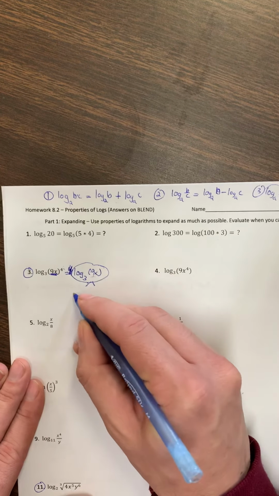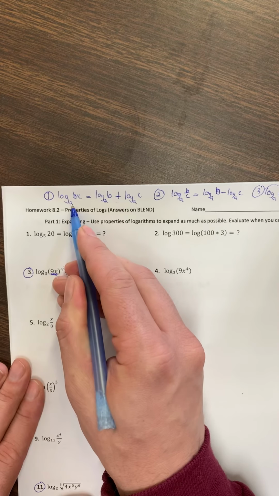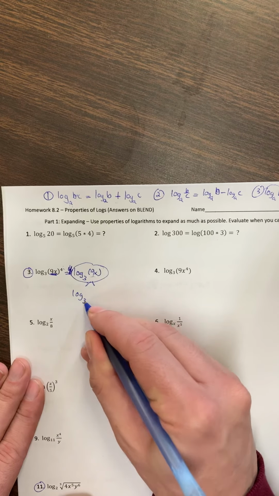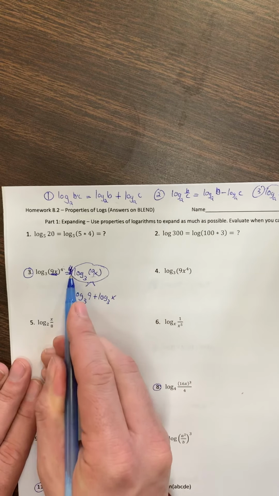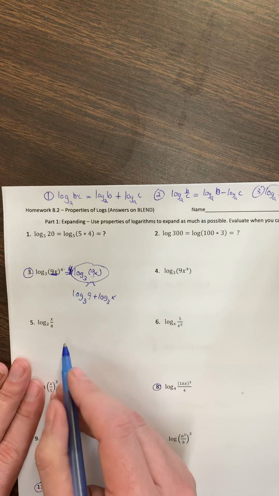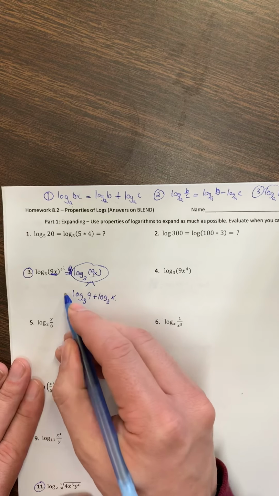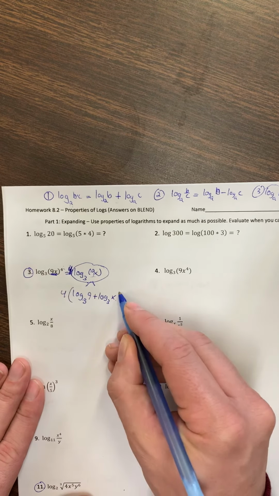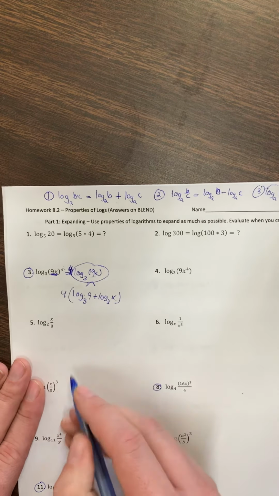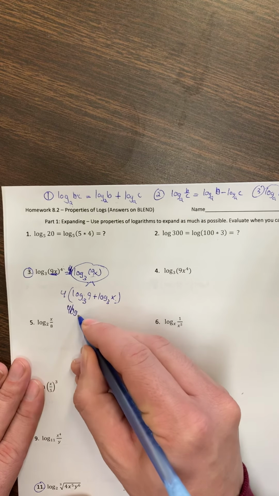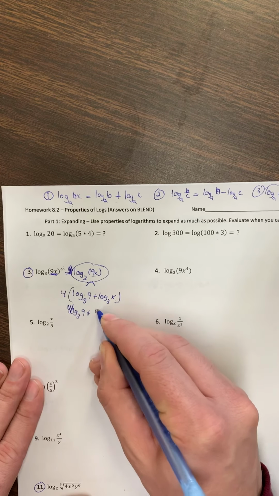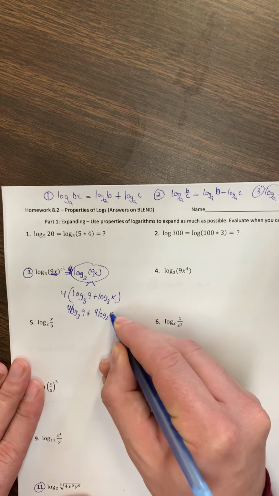So when we split it up, again using our first property, this is log base 3 of 9 plus log base 3 of x. Since this whole thing was getting multiplied by 4, and now it's a sum, we need to make sure we put parentheses around here so that the 4 will multiply times both of them. It's 4 log base 3 of 9 plus 4 log base 3 of x.